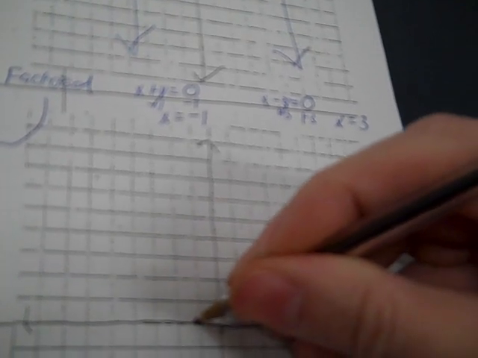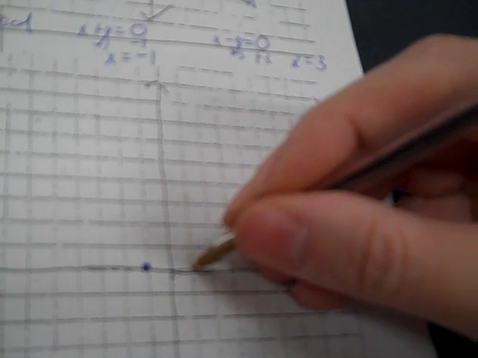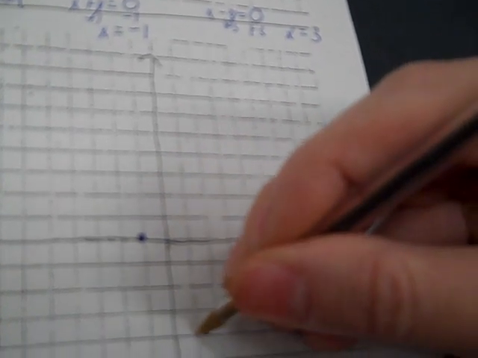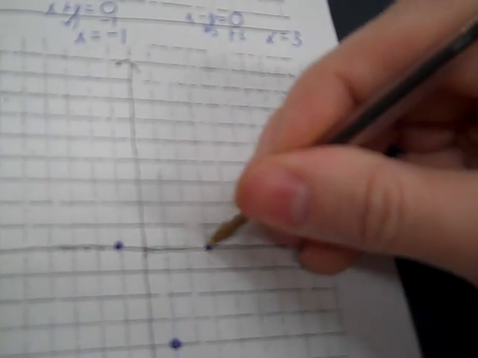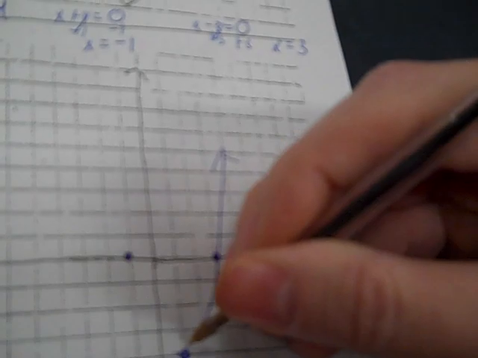So negative 1, 0, I go left 1 and stay. 1, negative 20, I go 1. I'm going to go by 5, so 5, 10, 15, 20. If 5 doesn't work, try 10s. So 3, 0, 1, 2, 3. And that is my parabola.